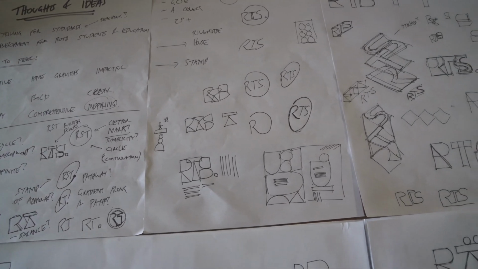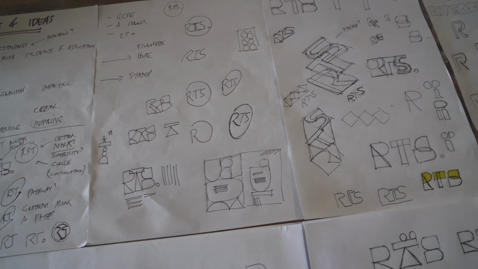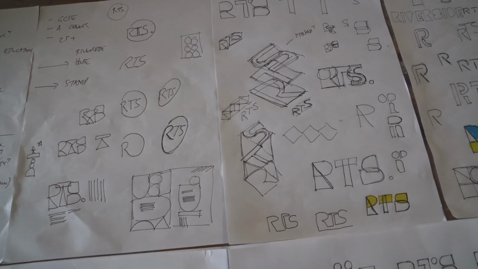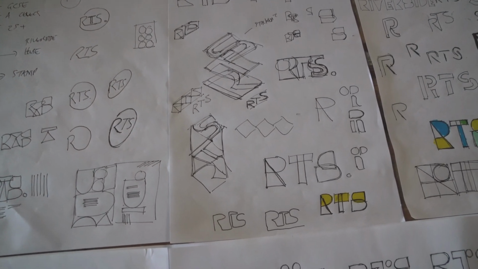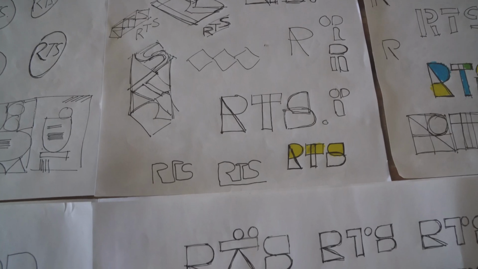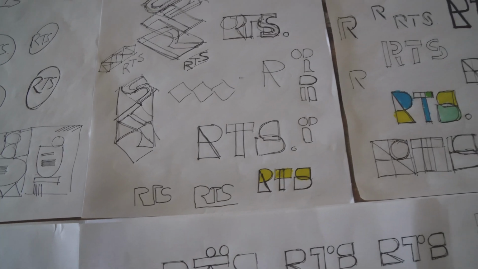So then I just started thinking about geometry and these geometric shapes and how they could come together. Now, on this project, the company I'm designing for is called Riverside Training Spalding, so quite a long name. So for this one, I want to narrow it down into a letter mark to make it really punchy.